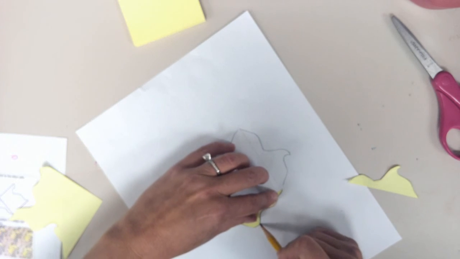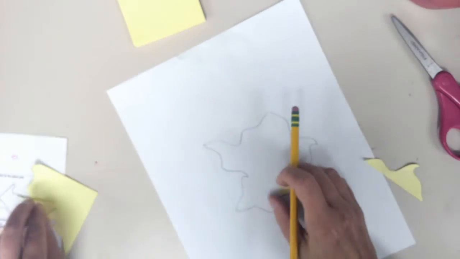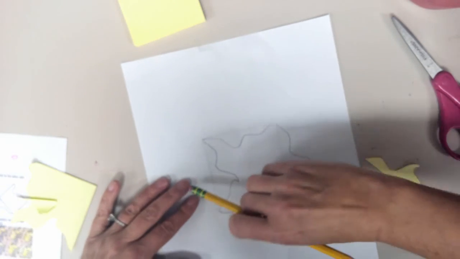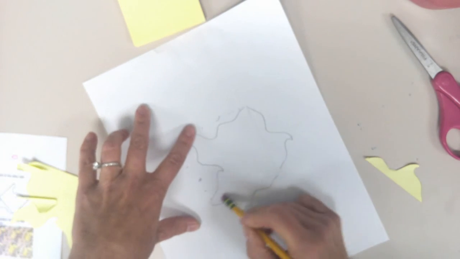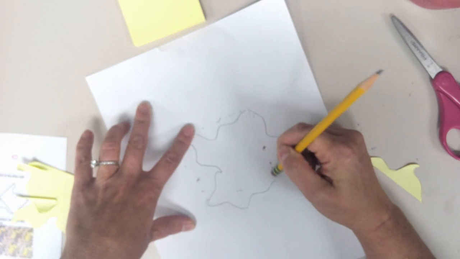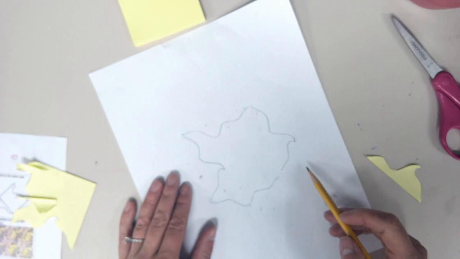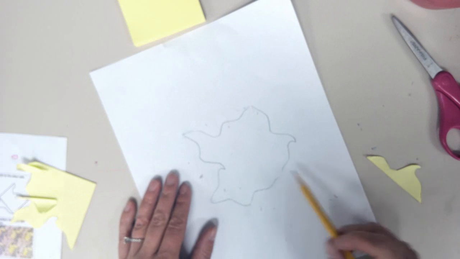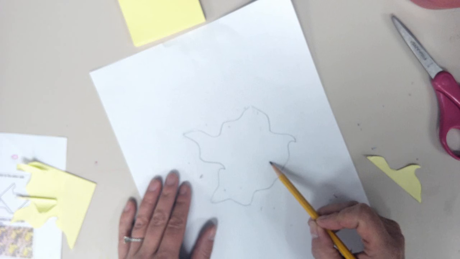Then I'm going to erase the initial square. That's why I drew it so lightly. Pull this off. So this is my tessellation. If I cut this out and I trace it on blank paper, the shapes would interlock. But now my task is to figure out what I want to draw in there.